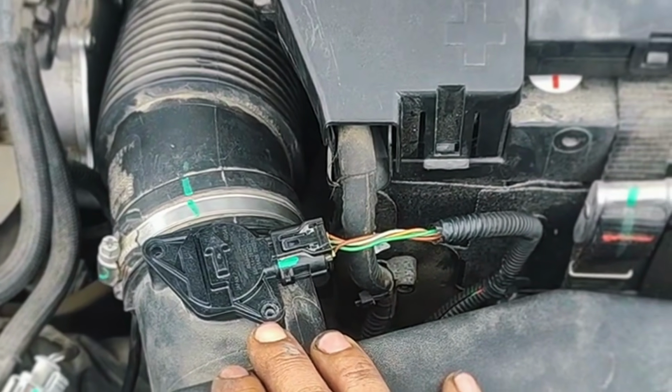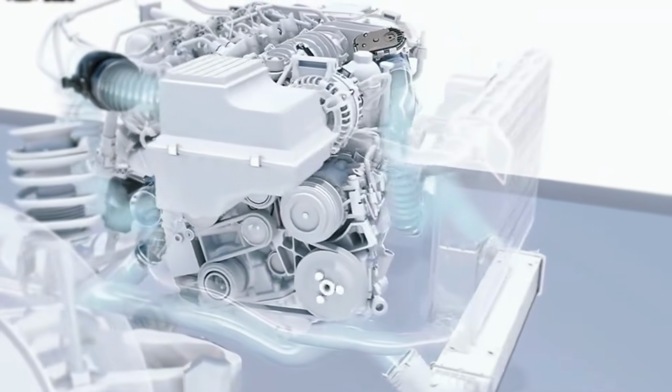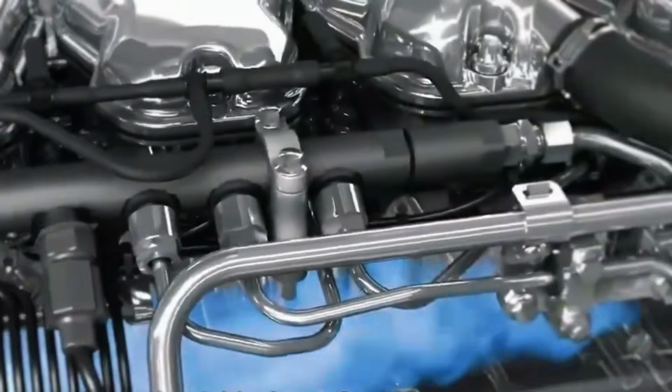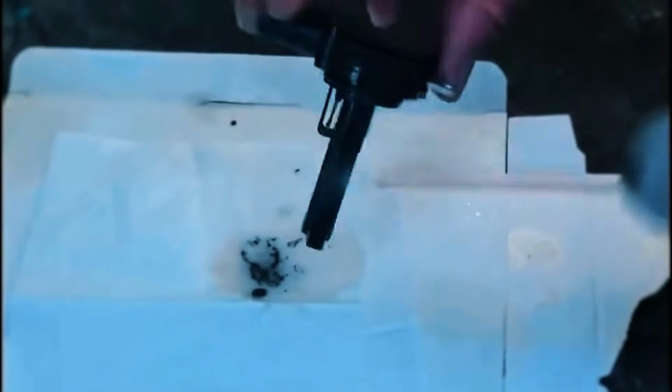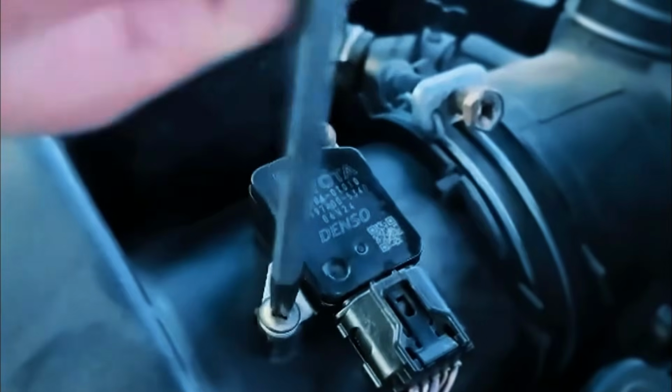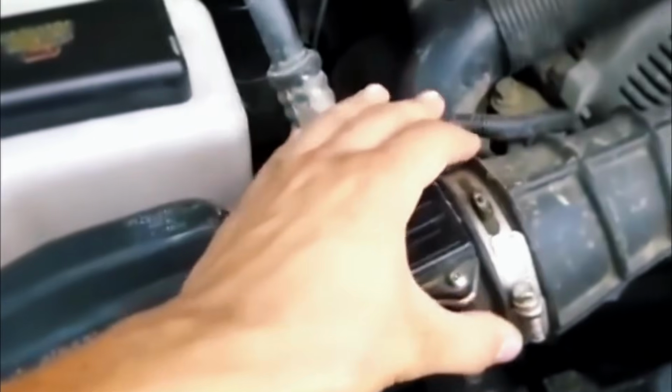Rough idle is also common. The engine may shake, vibrate, or struggle to hold steady RPM. A bad MAF sensor can also cause stalling, especially when slowing down, stopping, or idling. Since the computer is calculating fuel from bad air readings, the engine may not get the correct mixture.